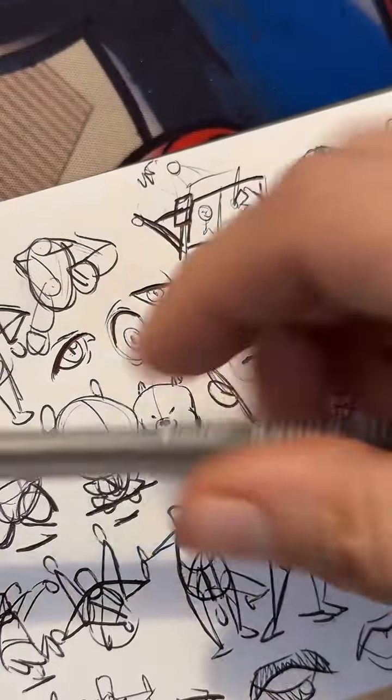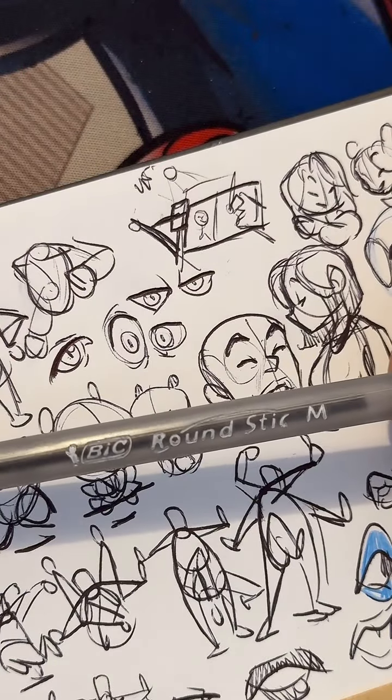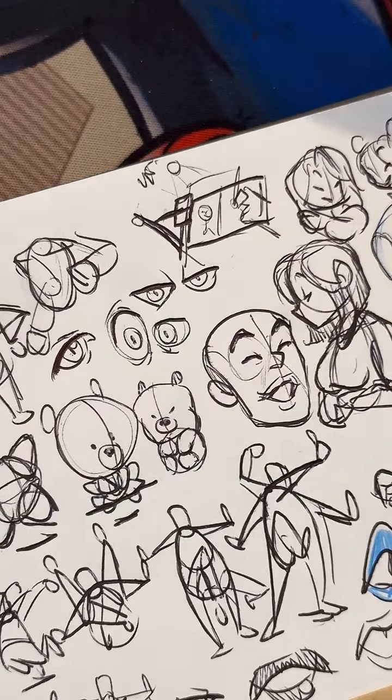What pen do I use? I use a round stick medium point Bic pen.